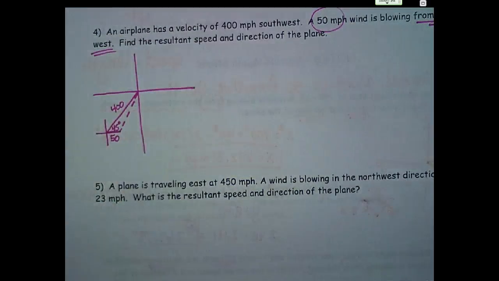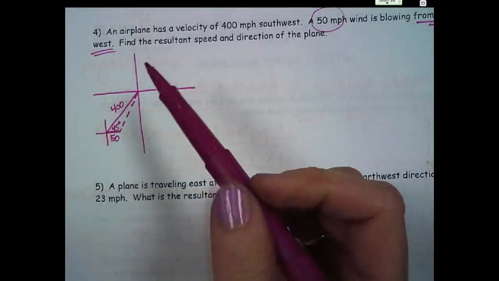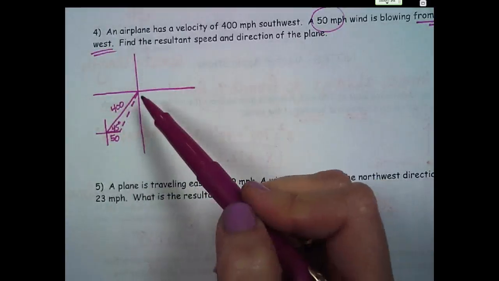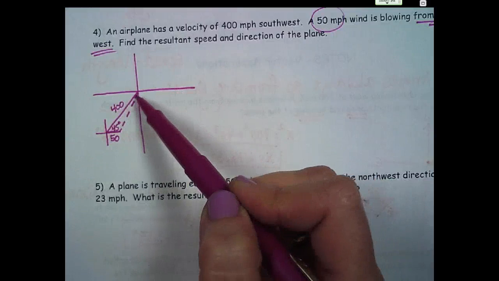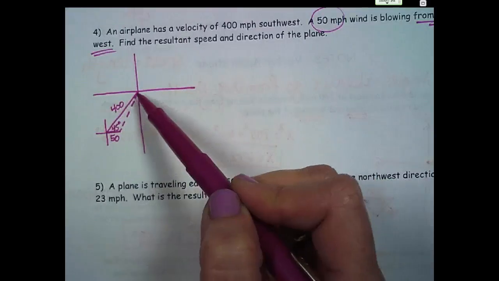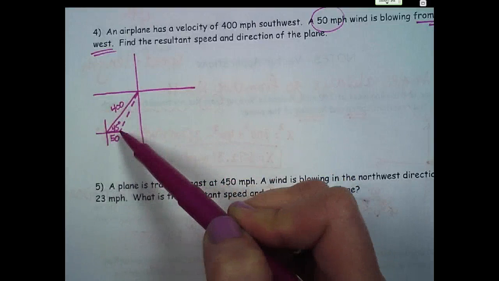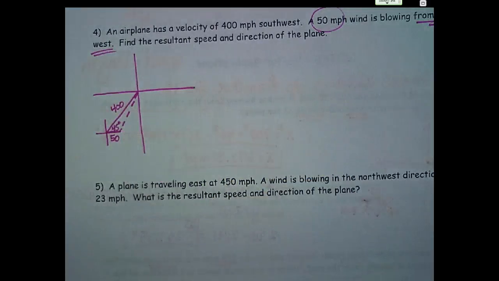And it's 45 because of the way the wind is blowing. It's 45 because the plane was traveling southwest. So because it's traveling southwest, it bisected this one. Everyone will be a little different. That's why you draw the picture.